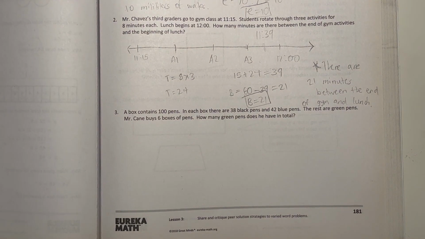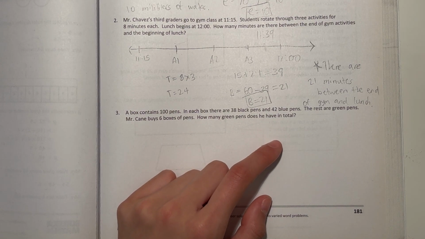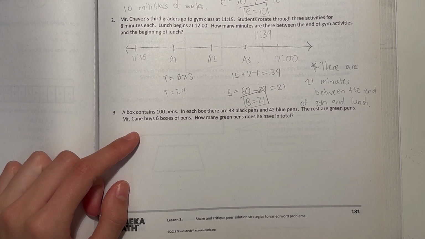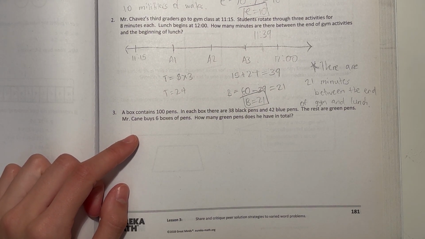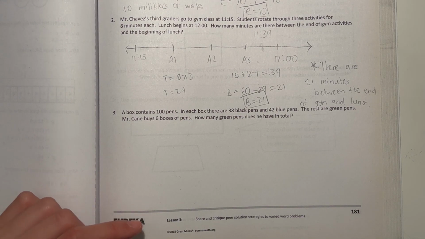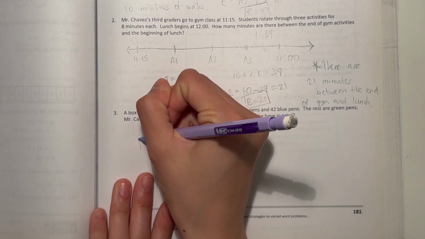Alright, number 3, a box contains 100 pens. In each box there are 38 black pens and 42 blue pens. The rest are green pens. Mr. Kane buys 6 boxes of pens. How many green pens does he have in total? Alright, so let's see.